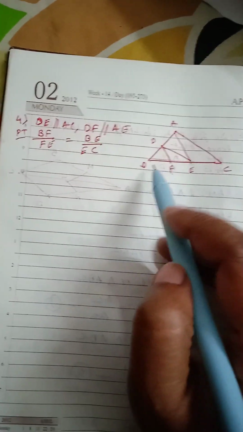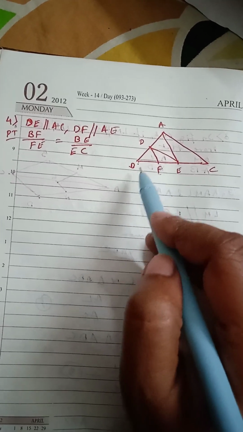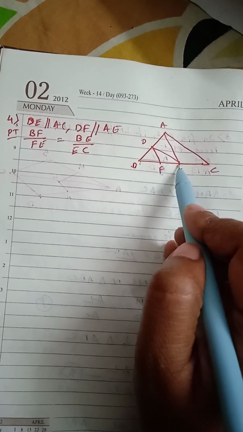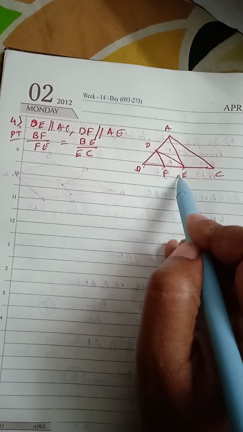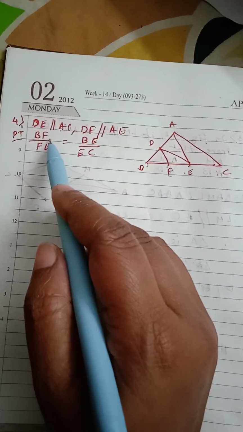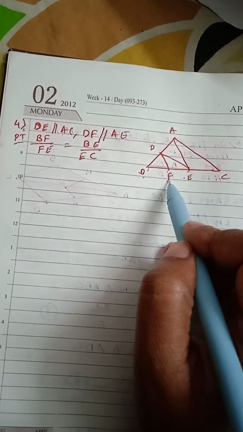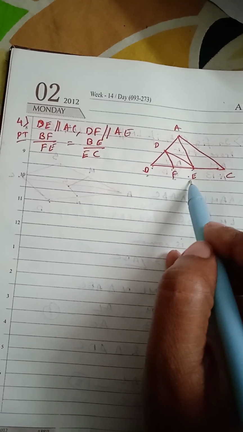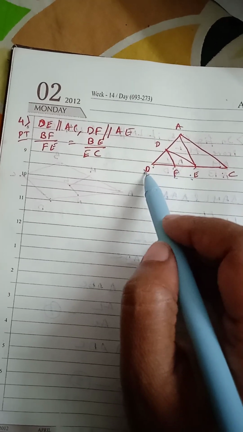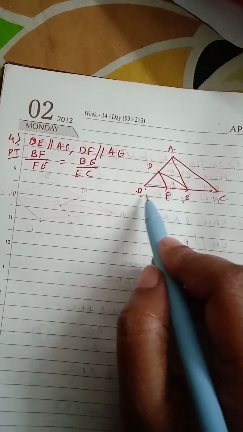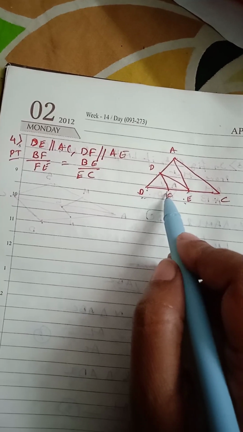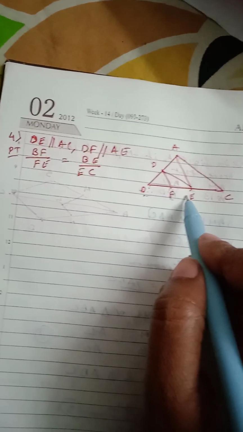Coming to the next sum, we have DE parallel to AC and DF parallel to AE. So I need to prove that BF by FE is equal to BE by EC, right? So now BF and BE, I need to take this BF and BE, right?